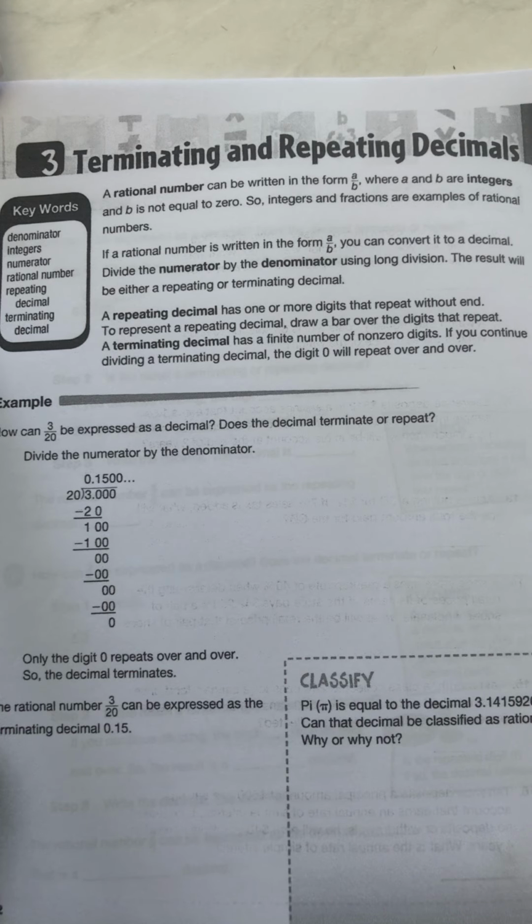Okay, so this is lesson 3, terminating and repeating decimals. It starts on page 12. Your keywords are denominator, integers, numerator, rational number, repeating decimals, and terminating decimal.